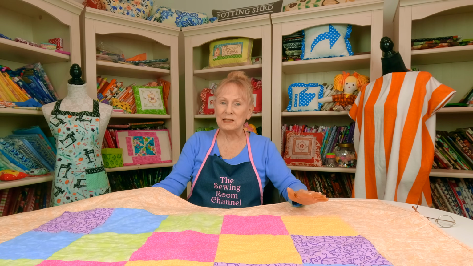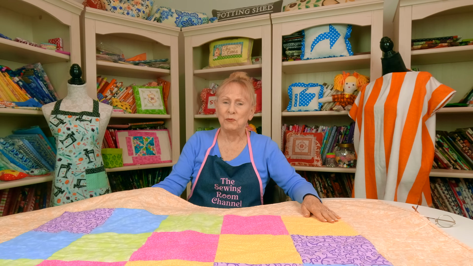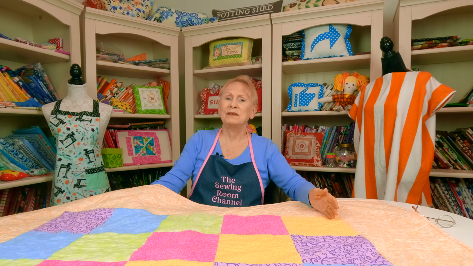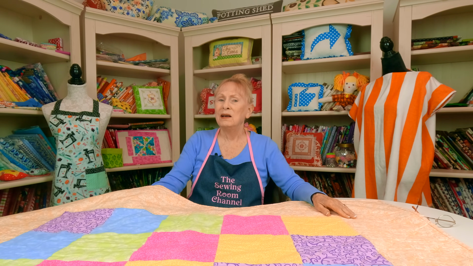Well, I hope this tip of the week was helpful to you, and as a little homework assignment for yourself, measure your bed just so you can see how this is done. Go through the whole process so you get a better idea of what to do when you're getting ready to make a quilt.